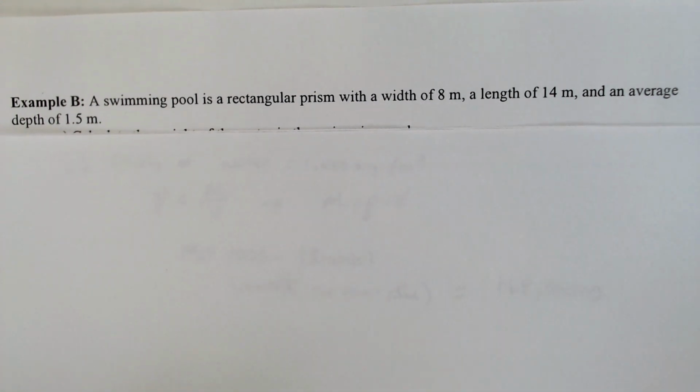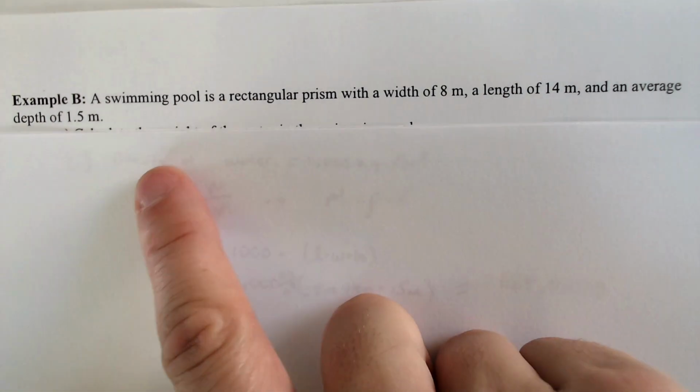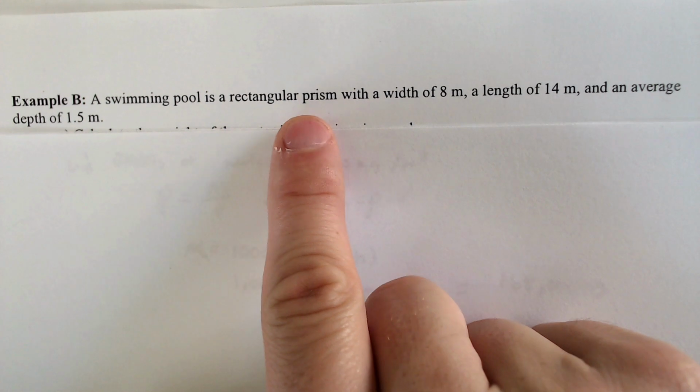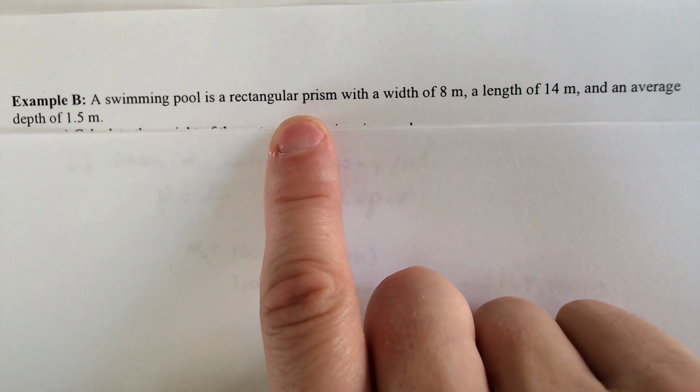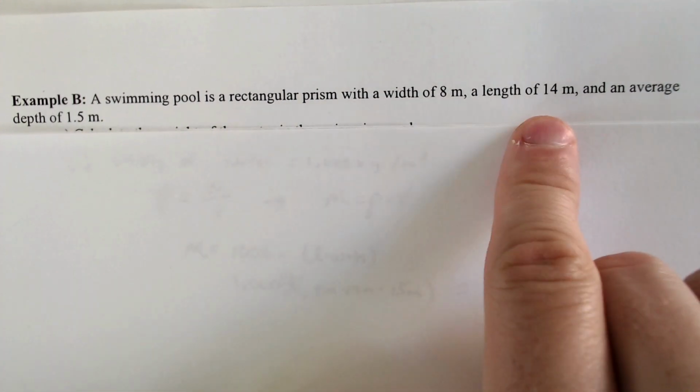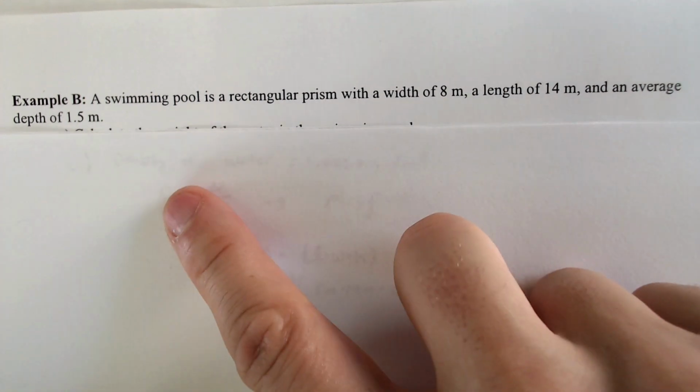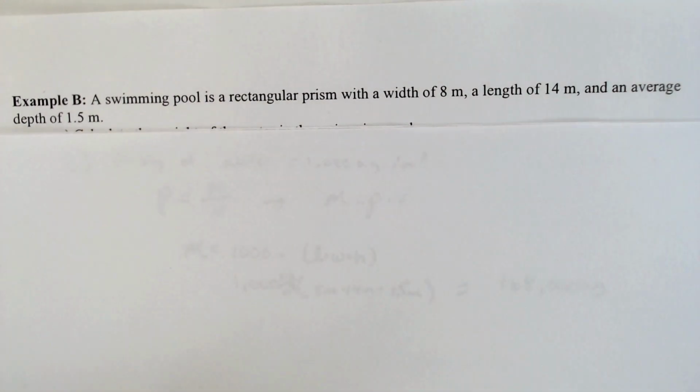Hello and welcome back to AP Physics 2, where we're going to be learning about pressure in, specifically, water in this case, a swimming pool. We've got example B. A swimming pool is a rectangular prism, so it's a normal rectangular swimming pool with a width of 8, a length of 14, and an average depth of 1.5 meters, because it's really difficult to be apparently precise when making swimming pools.